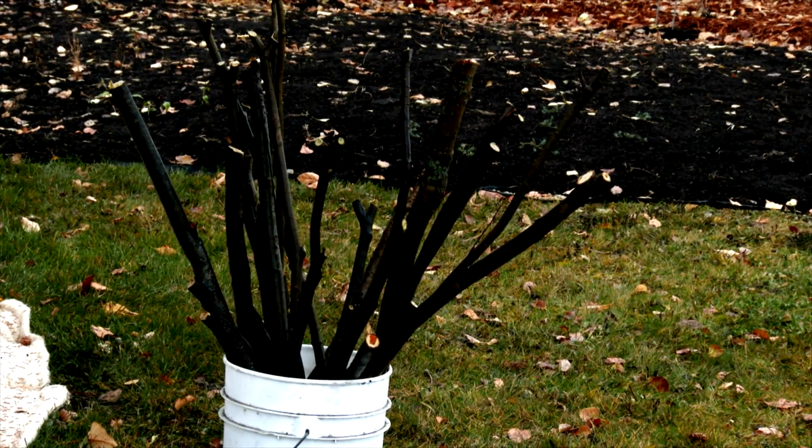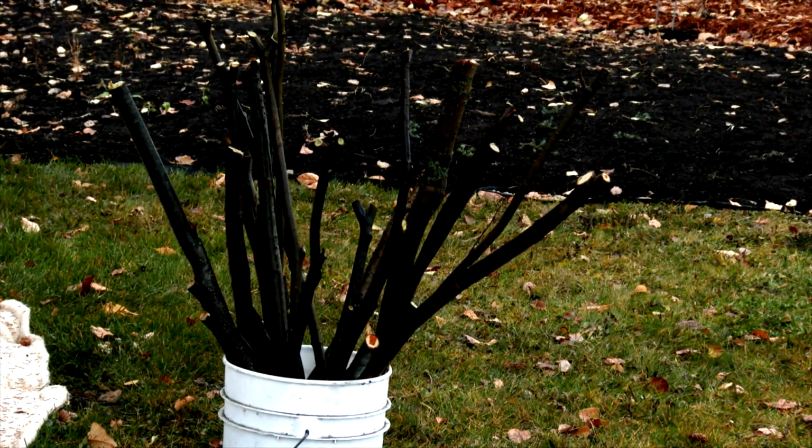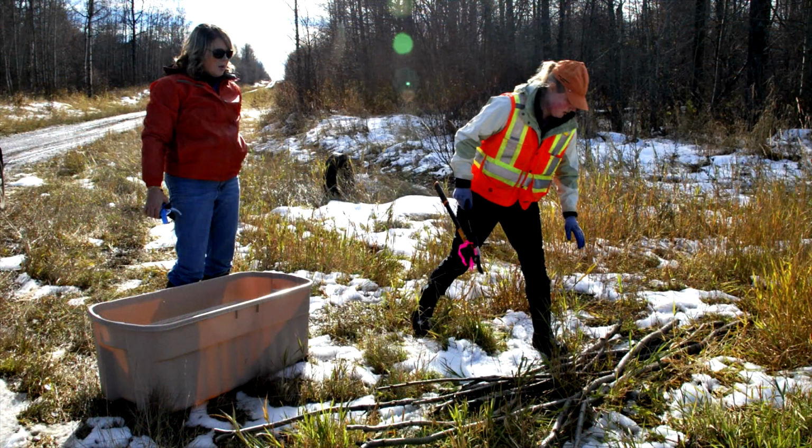Typically, you want to harvest all the plant materials a day or two in advance so that you can soak them in water overnight to promote growth and fully hydrate them. We used large Rubbermaid containers filled with water to store the plant materials until planting.